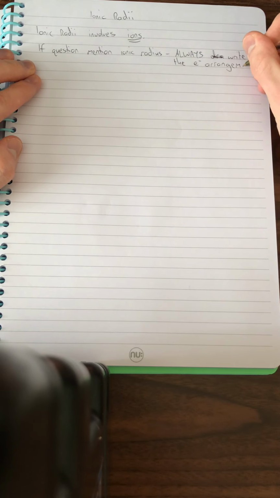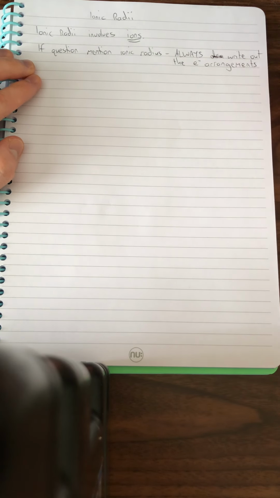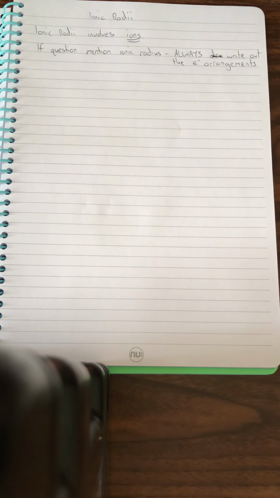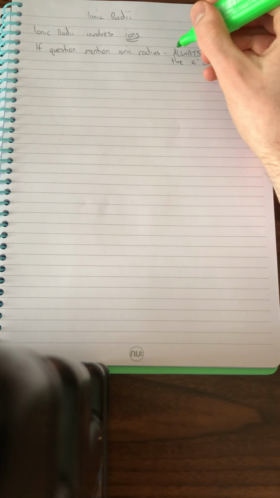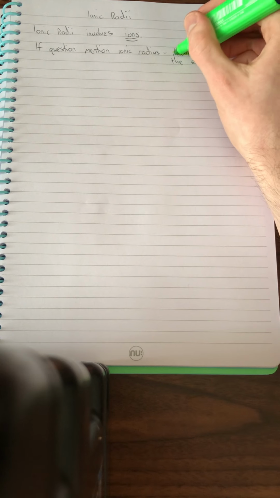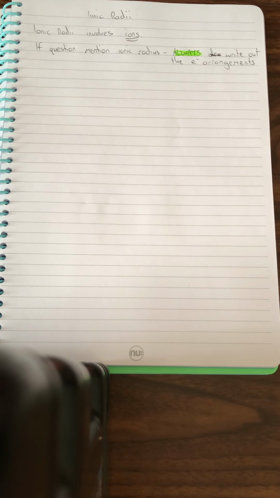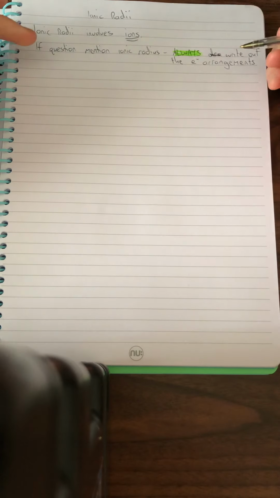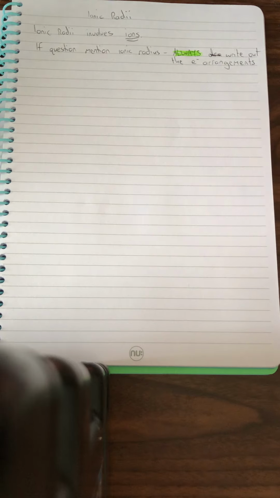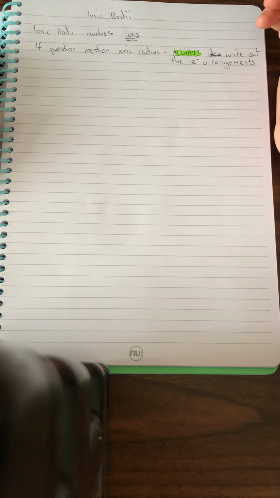Okay, that there is so important. I can't actually stress that enough. So always write out the electron arrangements. Again, I'm just going to add a wee bit that might not make sense to you just now, but when we start doing questions, hopefully it will start to.